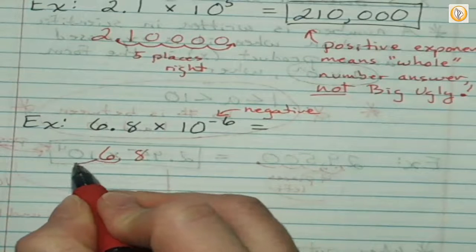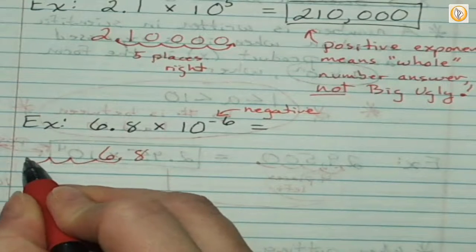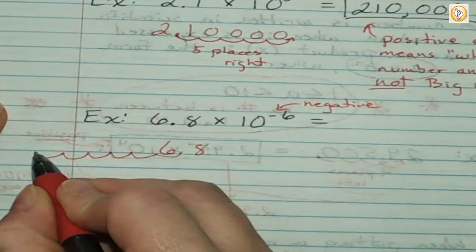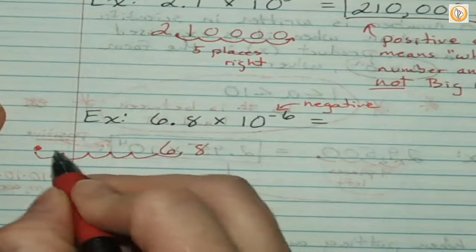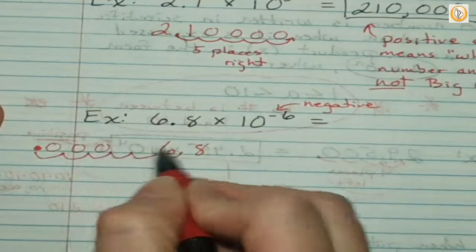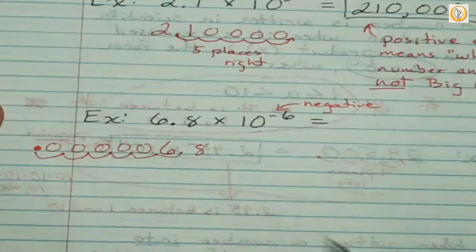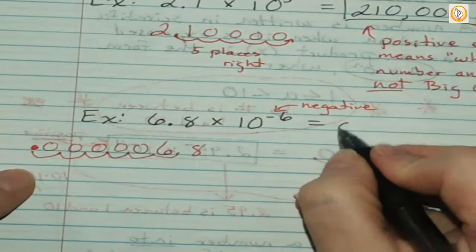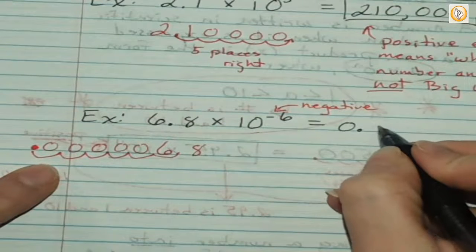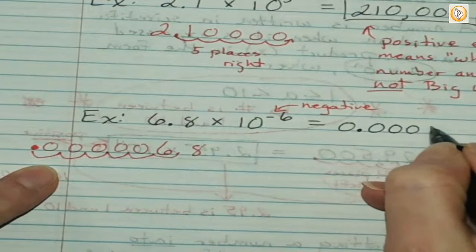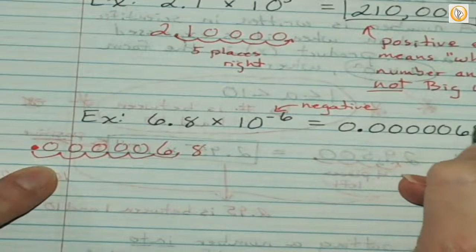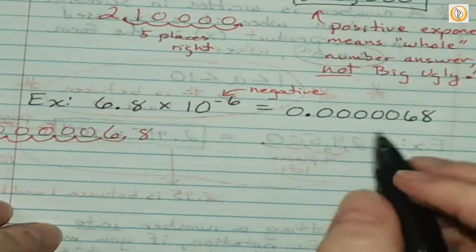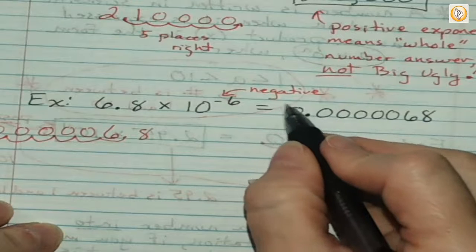So 1, 2, 3, 4, 5, 6. And you put zeros in those loops. So then your answer is point, and there's 5 zeros, then 6, 8. 68 millionths.